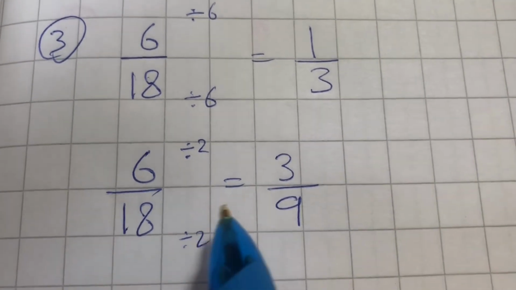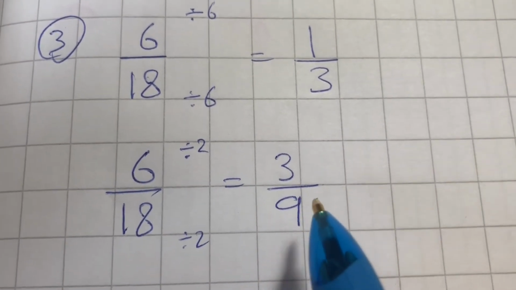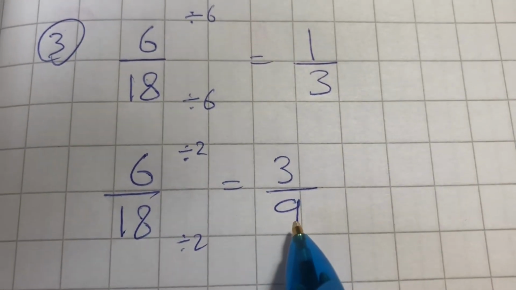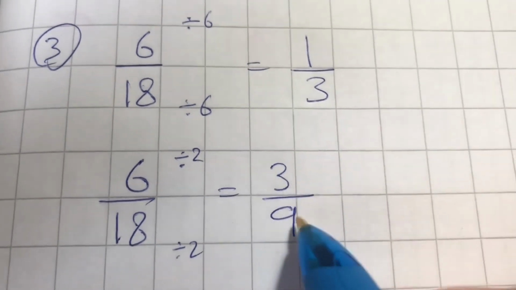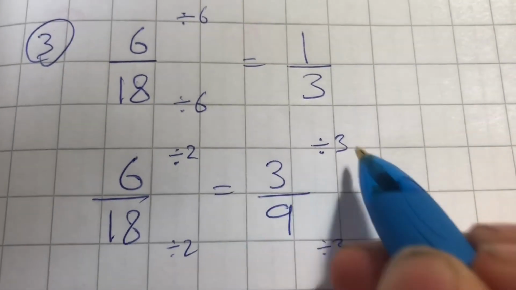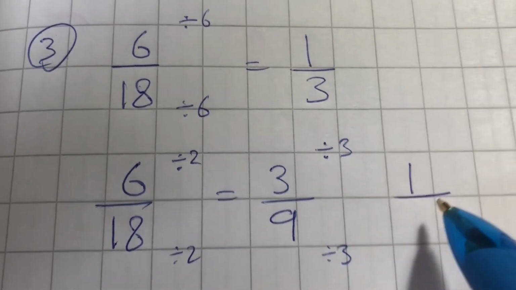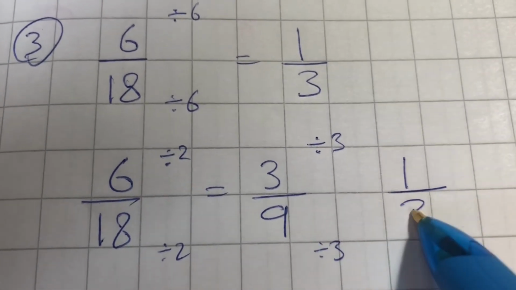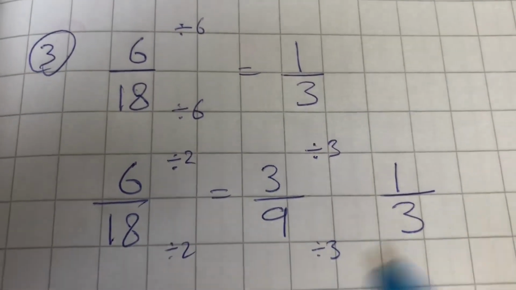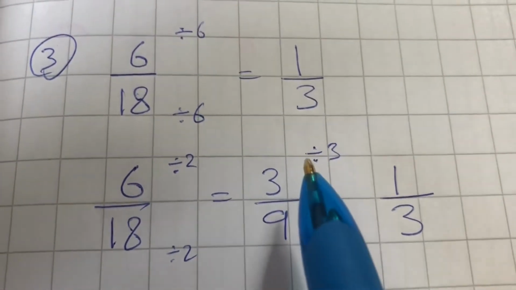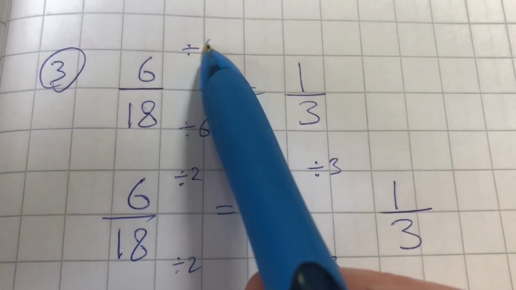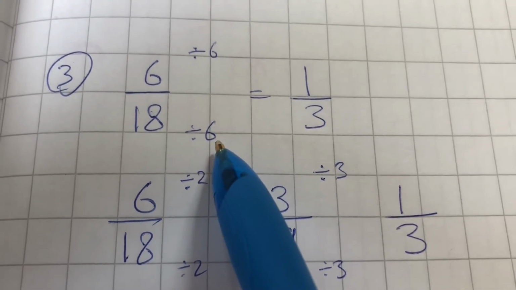However, it's not in what's known as its simplest form. We need to get it down to this. So I look at 3 and 9 and I recognize that both these numbers can be divided by 3. So 3 divided by 3 is 1, and 9 divided by 3 is 3. So what I end up with is a third, just like up here. So sometimes we can take more than one step. We'll get to the same answer at the end of the day, so it's really up to yourself, but best is always to try to think of the largest possible number.